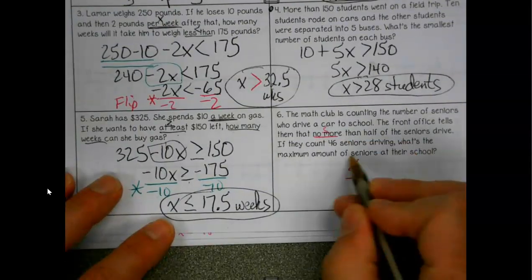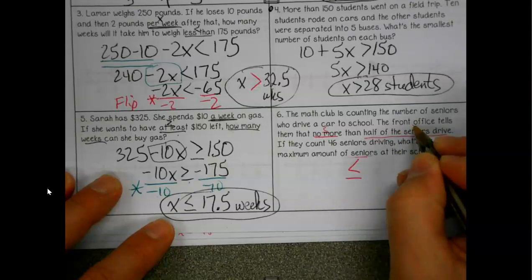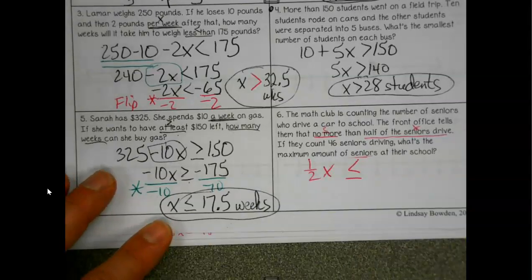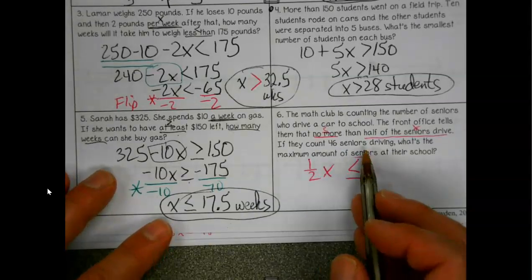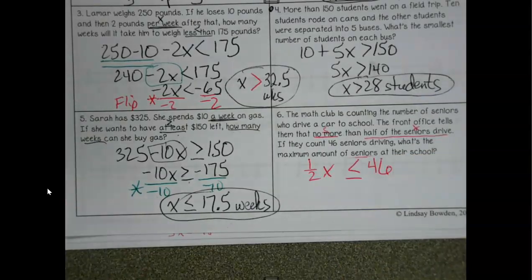And the maximum amount of seniors, so seniors are my X. So half of X, if they count 46 seniors driving, what's the maximum number of seniors at the school?